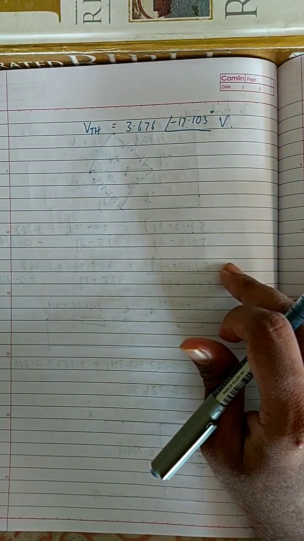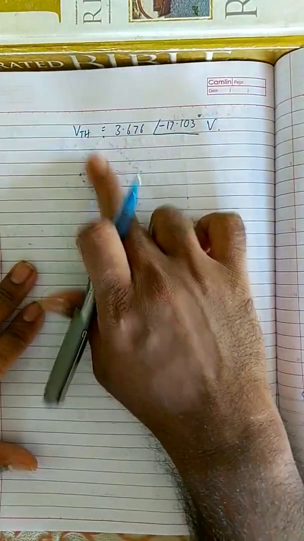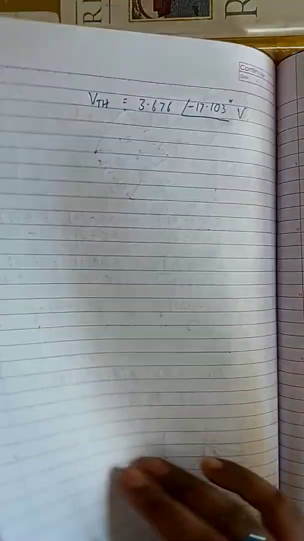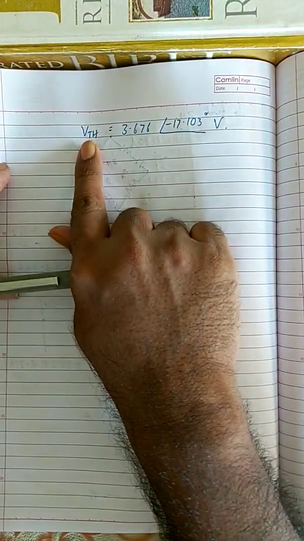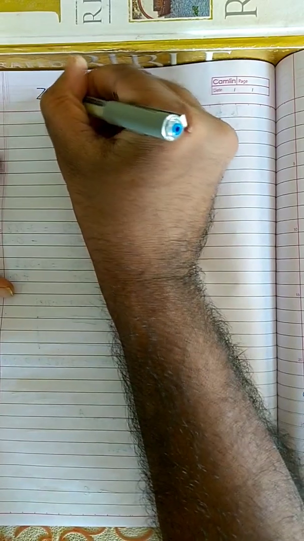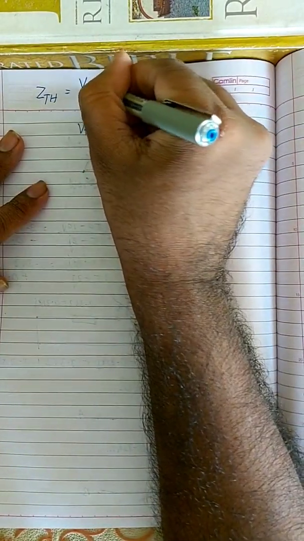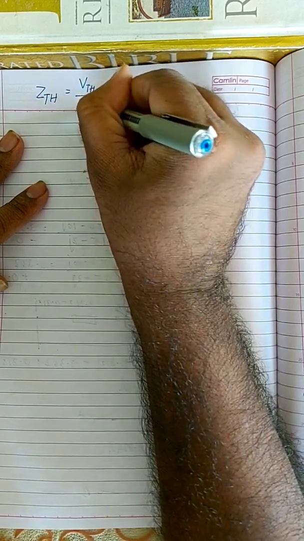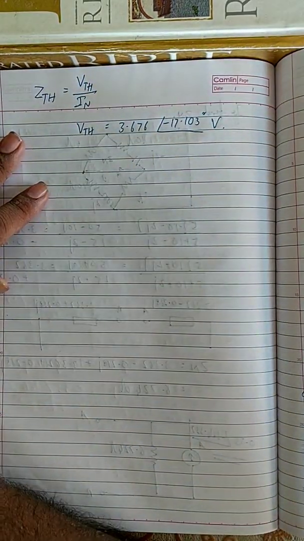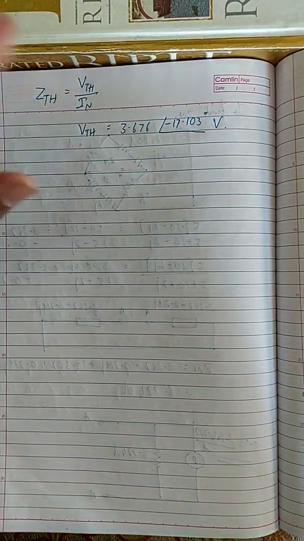Next I am going to find the Norton's current. I know this is Thevenin's equivalent, but we have already found VTH. But like I said, if you want to find the Thevenin's impedance, since there is a dependent source, you are only able to use this equation. Why are we using this equation and not the other equation?